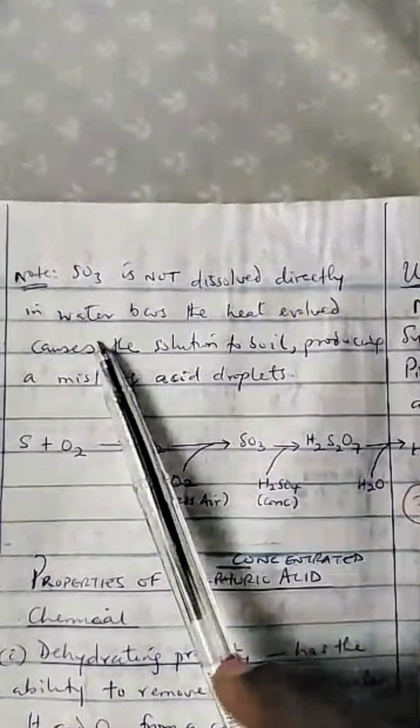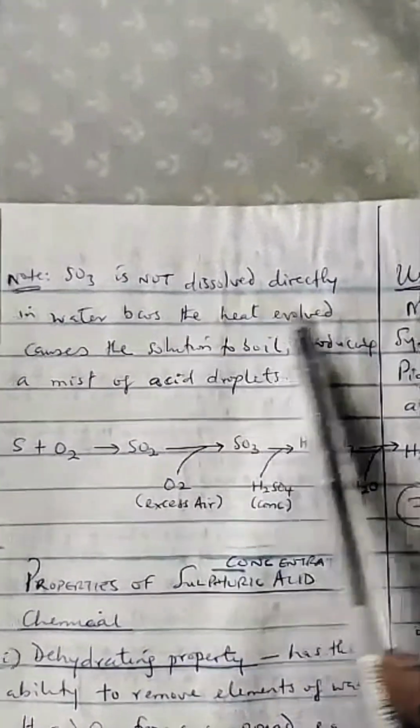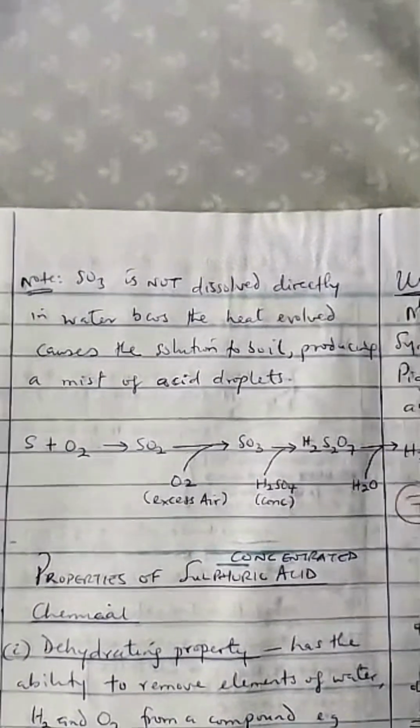Now take note, sulfur 6 oxide is not dissolved directly in water to get sulfuric acid, because if it's dissolved directly in water, the heat evolved will cause the solution to boil and to produce a mist of acid droplets, and you don't want that acid all over your floor.